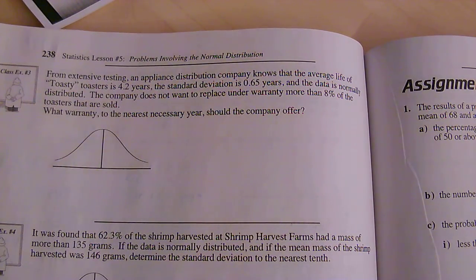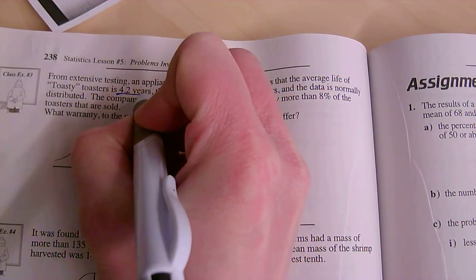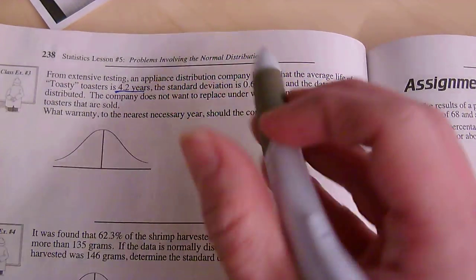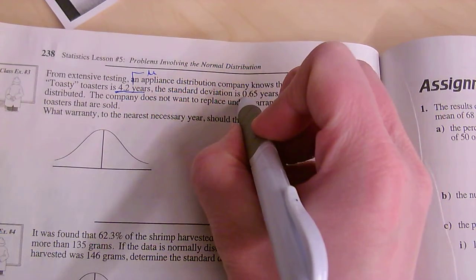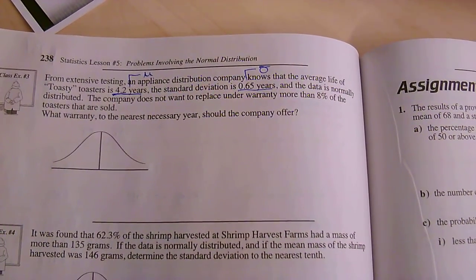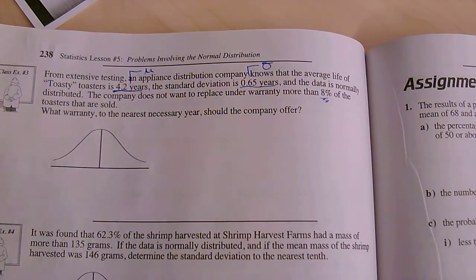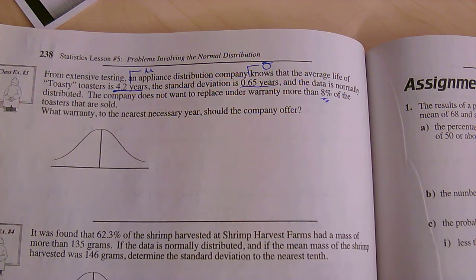From extensive testing, an appliance distribution company knows that the average life of Toasty toasters is 4.2 years. Notice they said an average life, so that value is my mu. The standard deviation is 0.65 years, that's my sigma. And the data is normally distributed. The company does not want to replace under warranty more than 8% of the toasters that are sold. That's going to mean something we're going to talk about in a second. What warranty to the nearest year should the company offer?